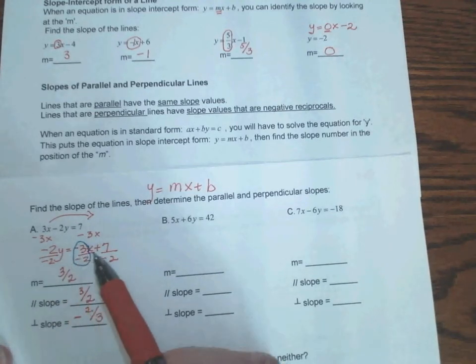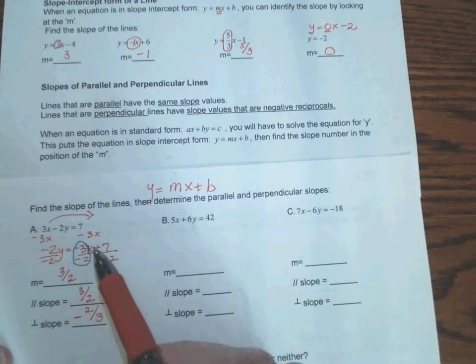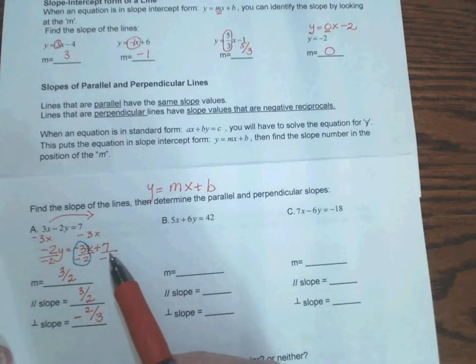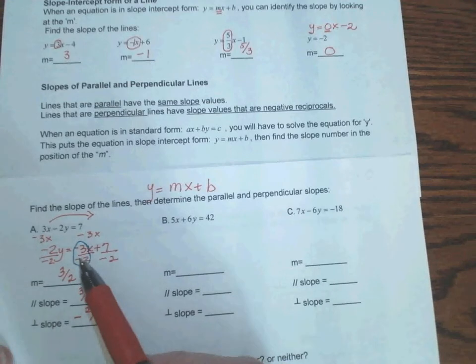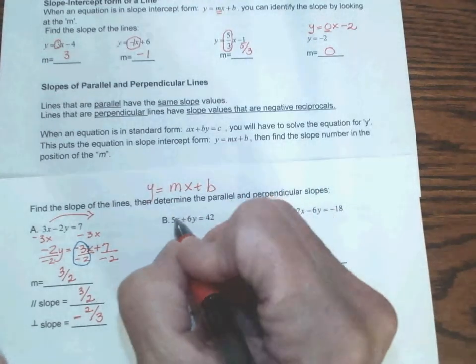So first you want to change the equation around and get it into y equals mx plus b. So this will be a y, and here's your m, your x, and here's your b. But we're not concerned about anything but m in this problem.